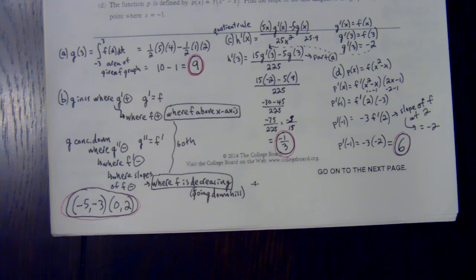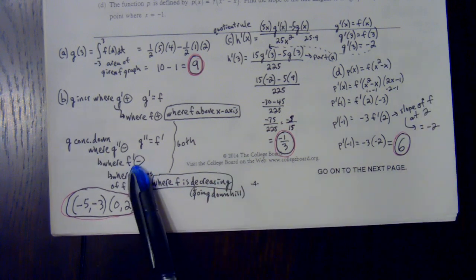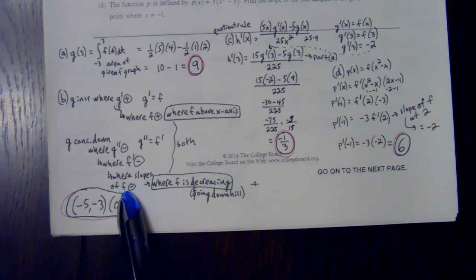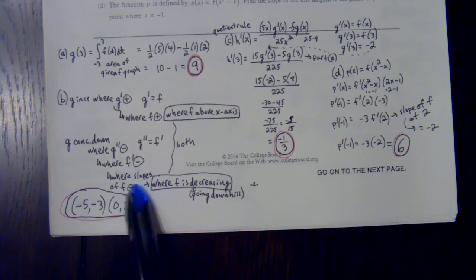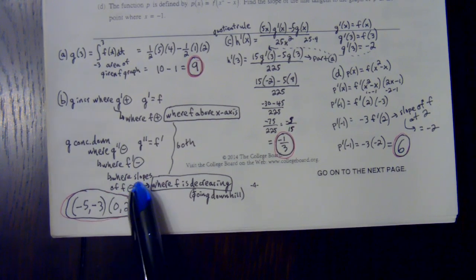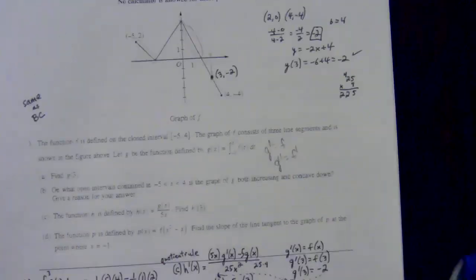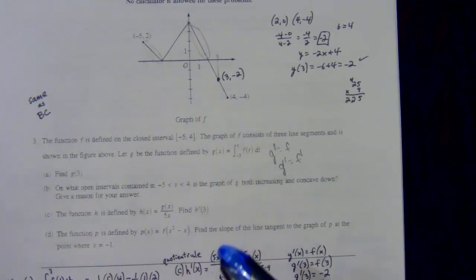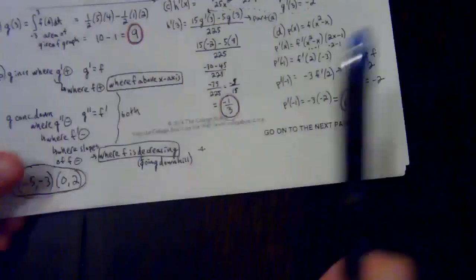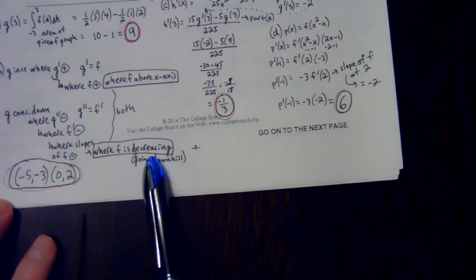But I don't have the F prime graph, I have the F graph. So to get from the given F graph to the F prime, that's the slope of that F graph. If I want to know where the derivative of F is negative, that's the same thing as saying where is the slope of F negative, because if the derivative is negative, that means the slopes of that function are negative. By looking at a graph where the slope is negative, you're looking at where that graph is going downhill. And so that's where F is decreasing.